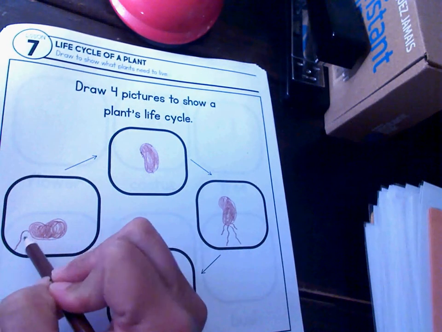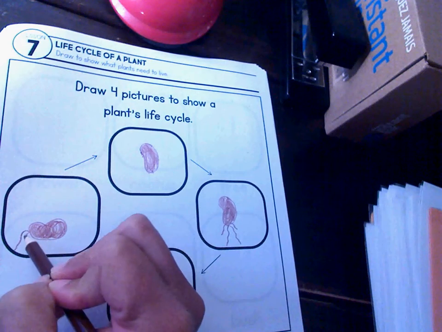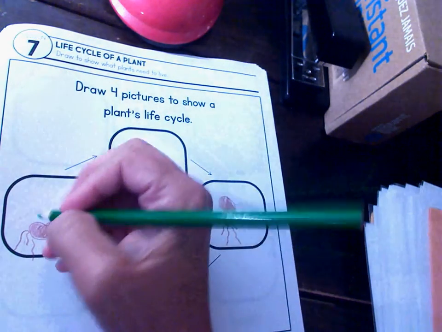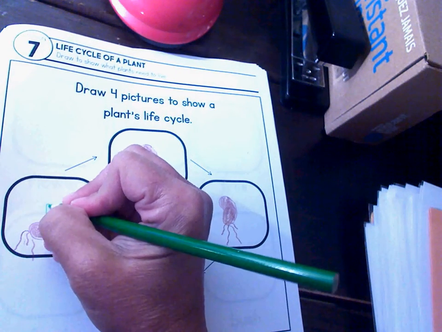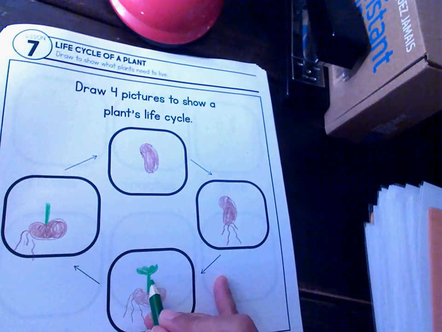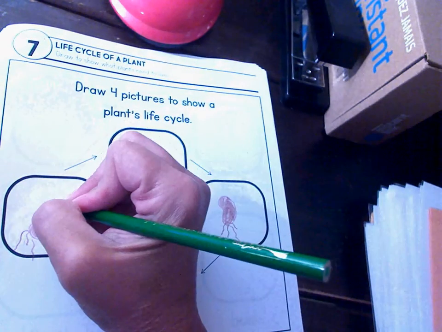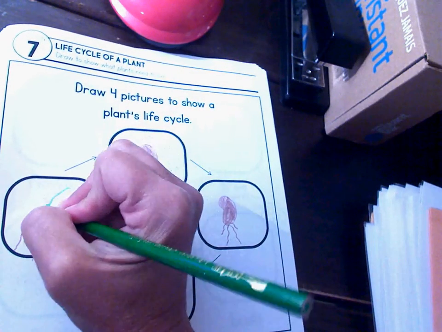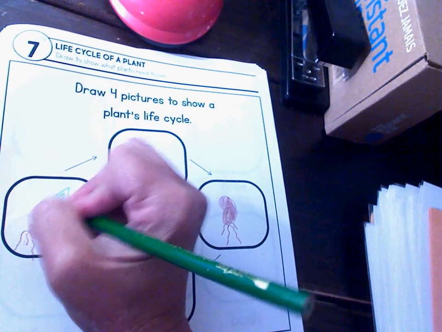So here are my roots to anchor my plant. Then I need my stem to come up. But now, instead of being a tiny plant, mine is growing into its adult version of the plant.